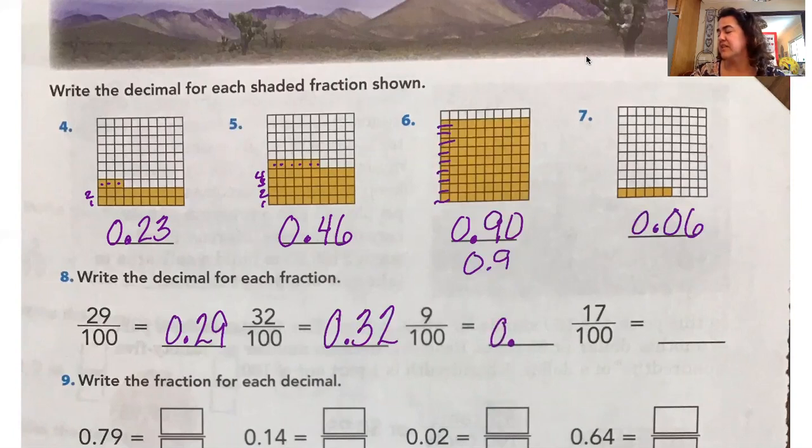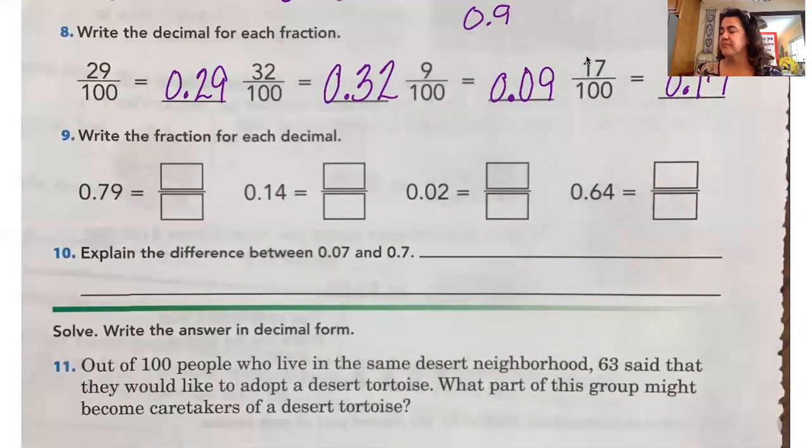0 point, do I have any tens? No tens. 9 hundredths. Good. Then I have 17 hundredths. What am I going to write? Excellent work. Okay. Let's write the fraction for the decimal, friends.